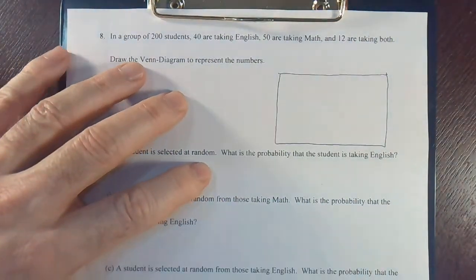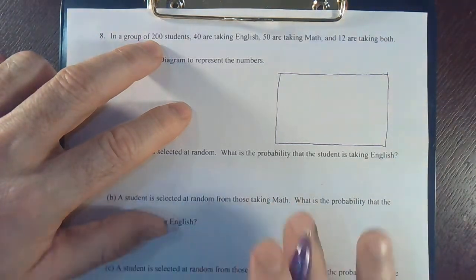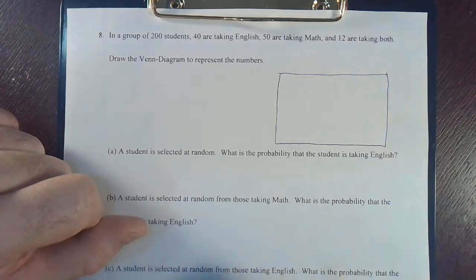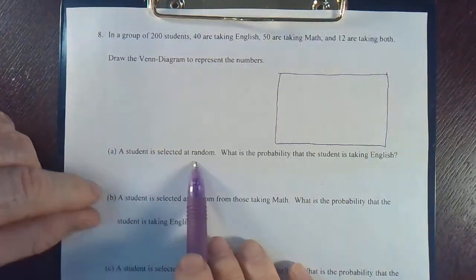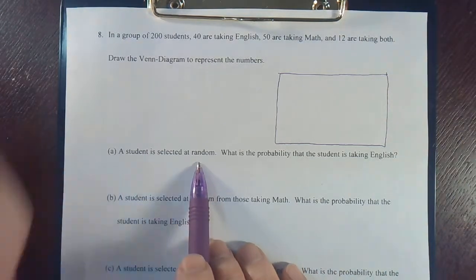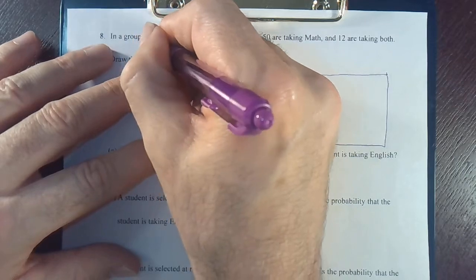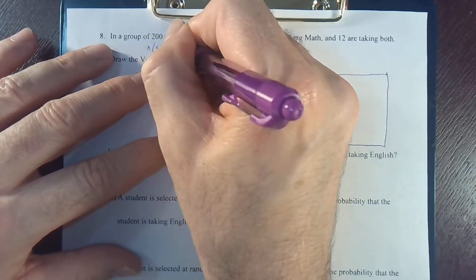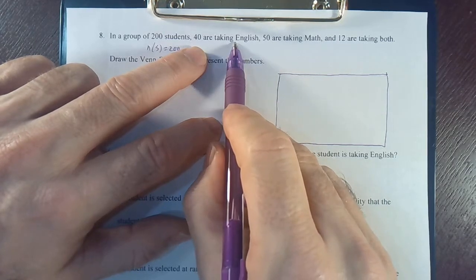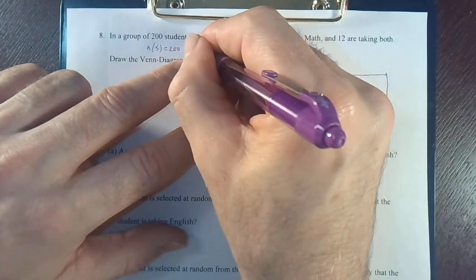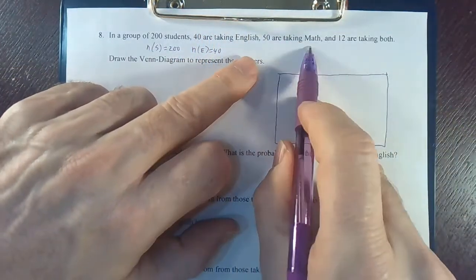And let's note first, what is the size of my sample space? The total number of possibilities, 200. And I guess I should have said, we're going to select a student at random. So the total number in the sample space is 200. And I will call capital E the set of the students that are taking English. So N of E is equal to 40. 50 are taking math.